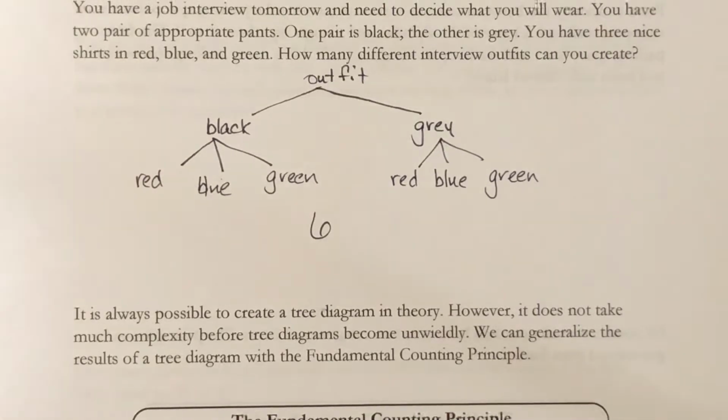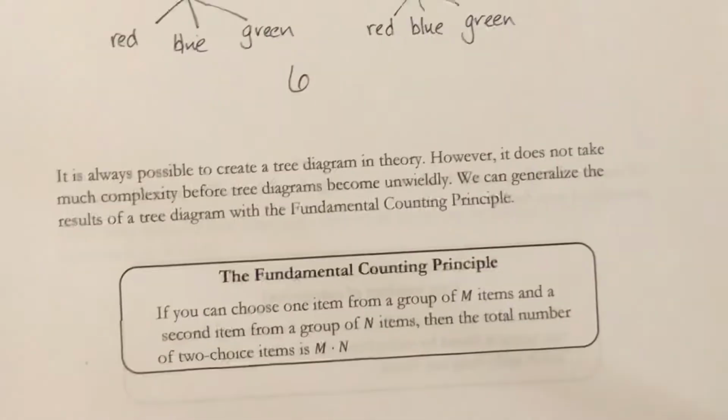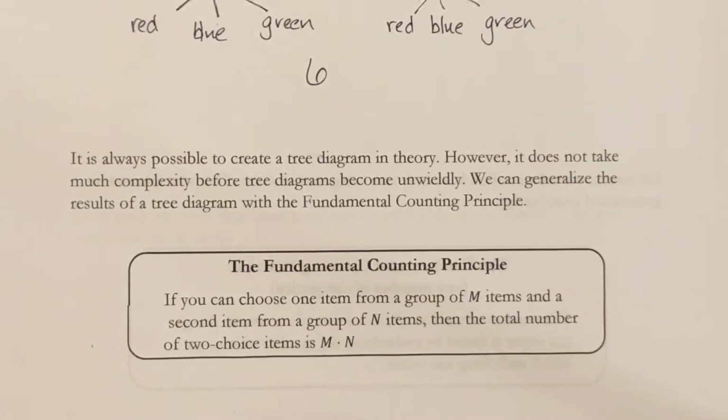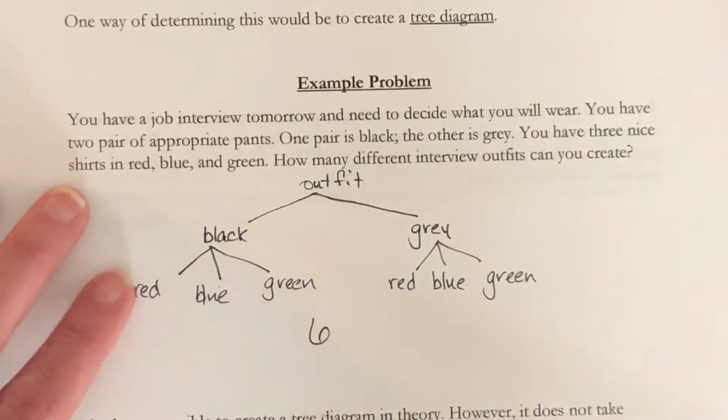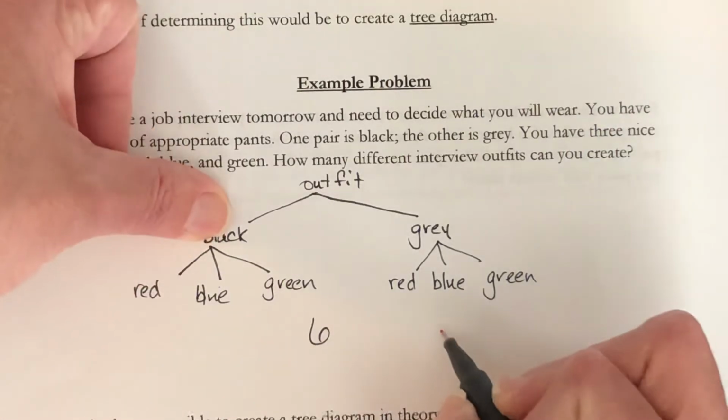Okay? So instead, we have what we call the fundamental counting principle. If you can choose one item from a group of M items and a second item from a group of N items, the total number of 2 choice items is M times N. So if you apply this to the problem we just talked about, we had 2 choices for pants.